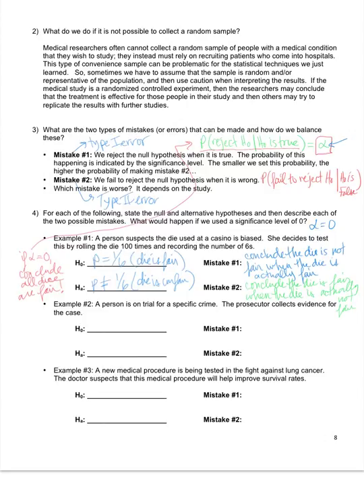All right, on the next one, example number 2, a person is on trial for a specific crime. The prosecutor collects evidence for the case. So we're not going to use symbols for this one, since we're not talking about a proportion. We're just going to say the null hypothesis is that the person is innocent, again, the way our justice system works. And the alternative is that the person is guilty, or we can say the person is not innocent. So again, that's another way of saying guilty.